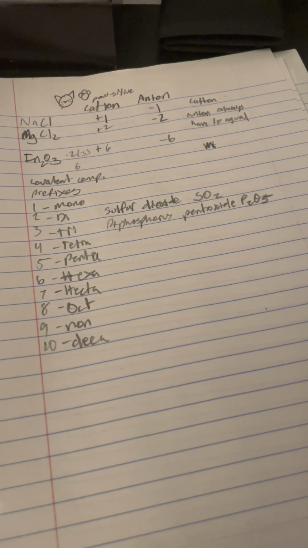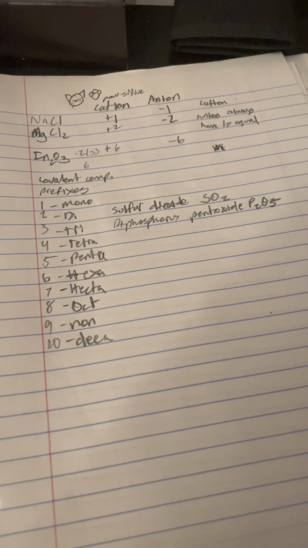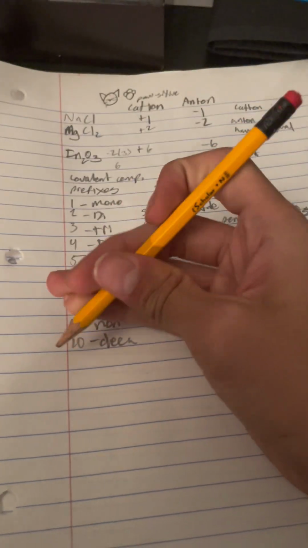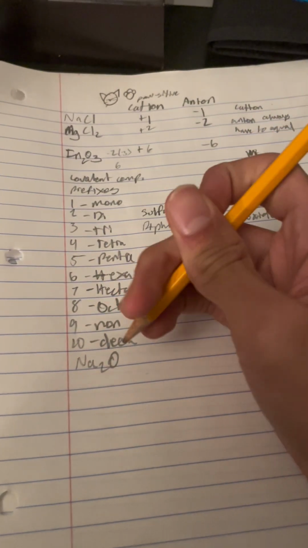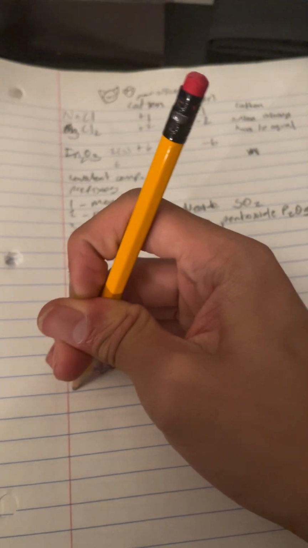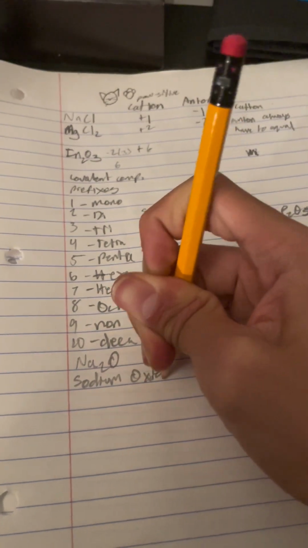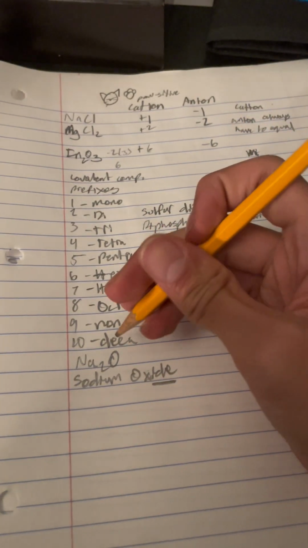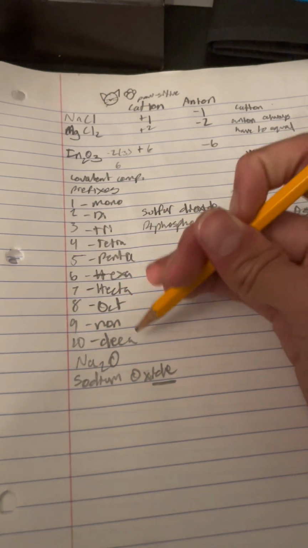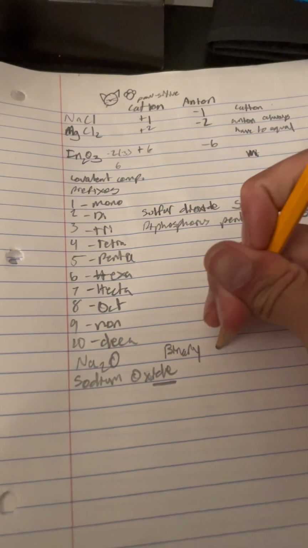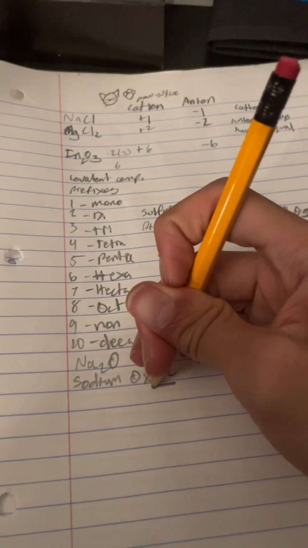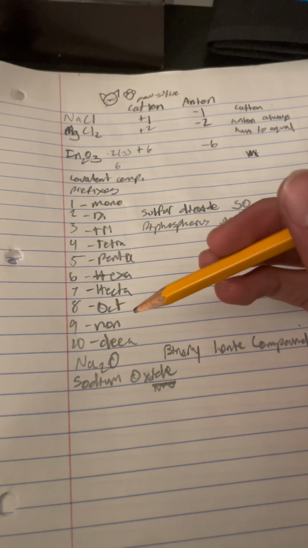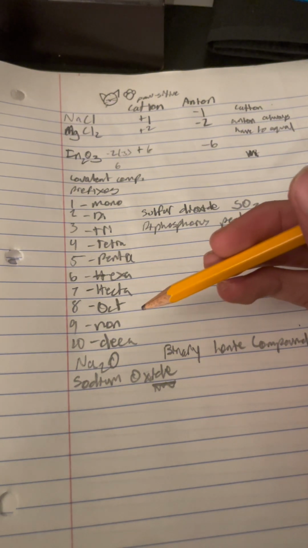Okay, so for binary ionic compounds, for example, Na2O, that is sodium oxide, because right here, when it's a binary ionic compound, the second name always ends with -ide.